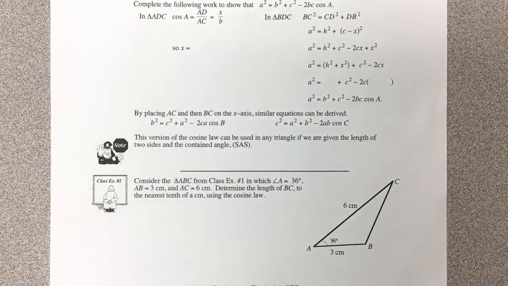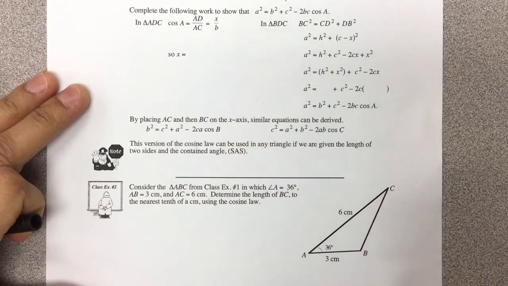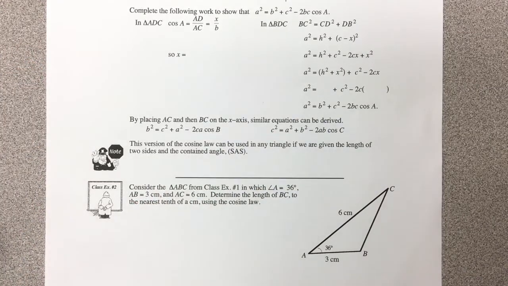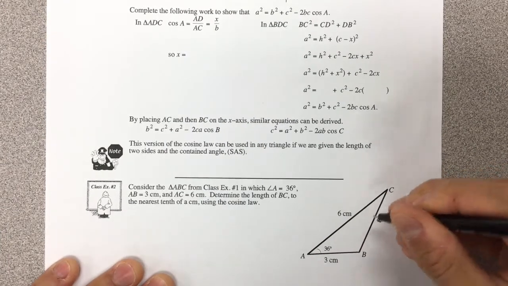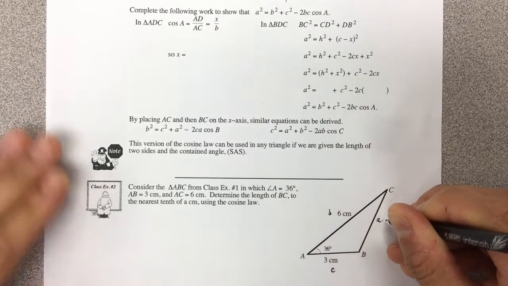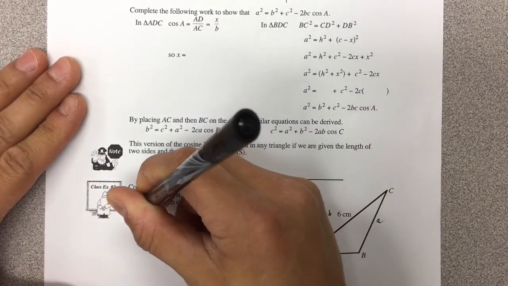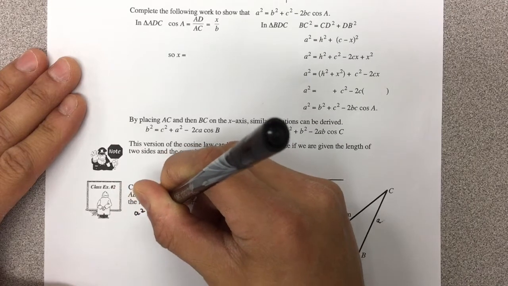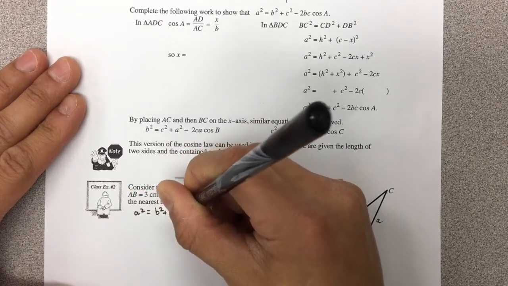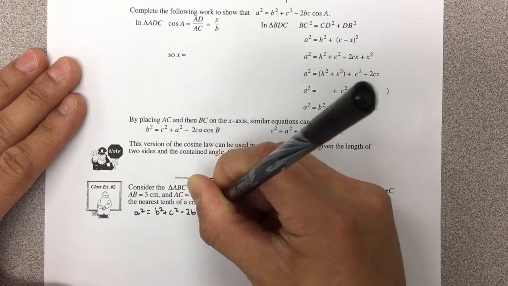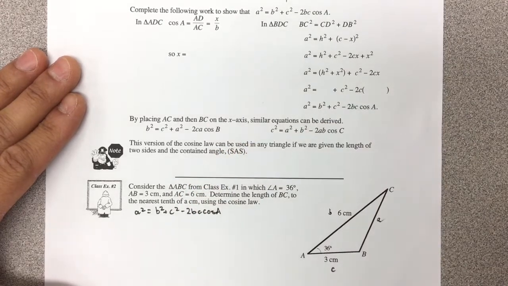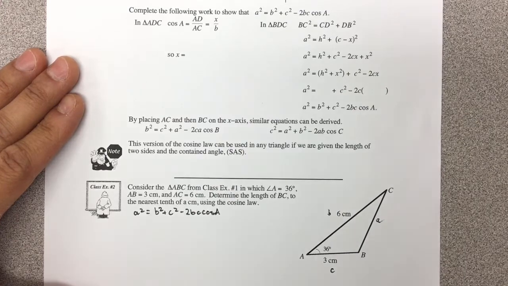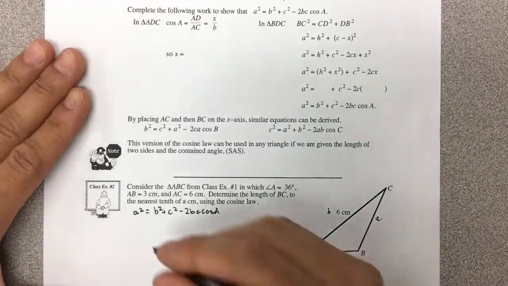So there's a much easier and a much shorter way to do class example number 1, and that's by using the cosine law. Now in the cosine law, if we're looking for side A, and that's what we were looking for, where this was B and this was C, then we would set up our cosine law like this. We would say that A squared is equal to B squared plus C squared minus 2BC cosine A. Now this is a formula that you'll be given, but that being said, you'll probably end up memorizing it anyways.